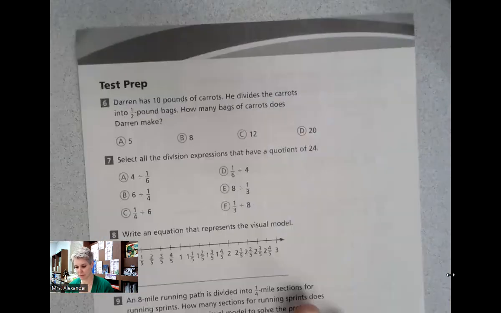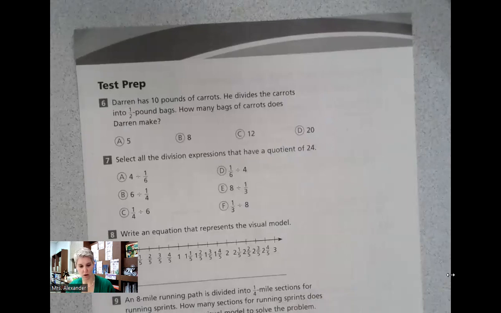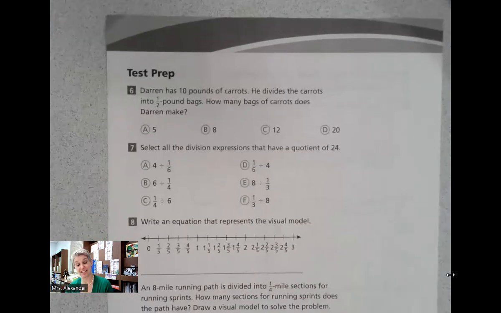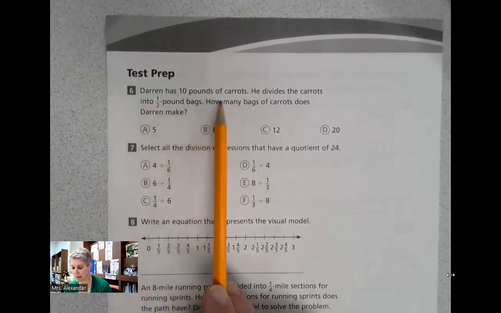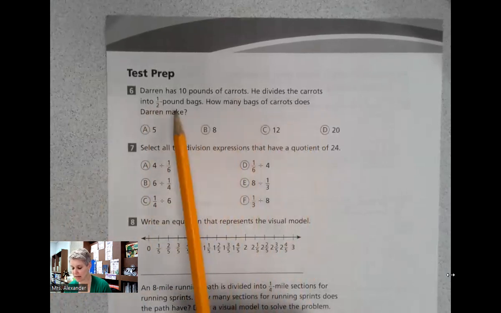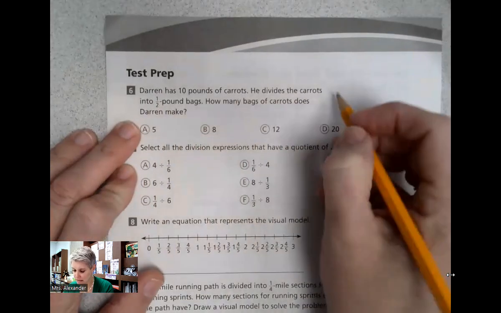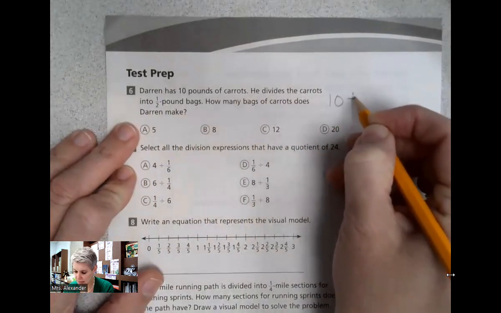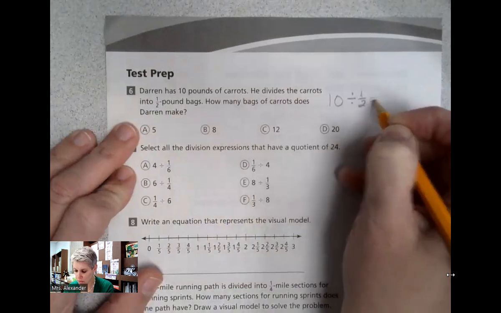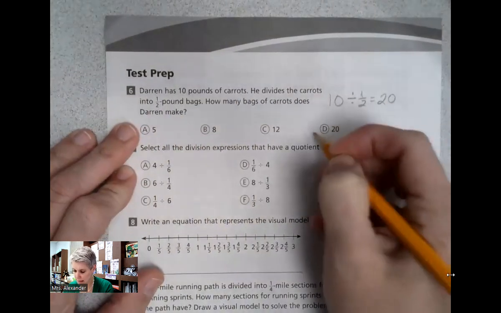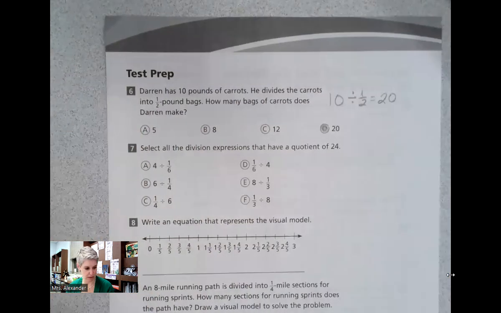Okay. Test prep. Are you ready? Again, just like always, if you want to pause here, if you haven't completed this, come back and check how you do. Darren has 10 pounds of carrots. He divides the carrots into 1/2 pound bags. How many bags of carrots does Darren make? 10 divided by half equals 20 bags of carrots.